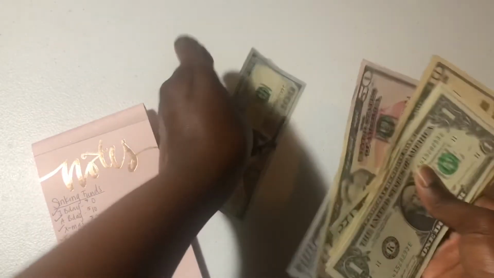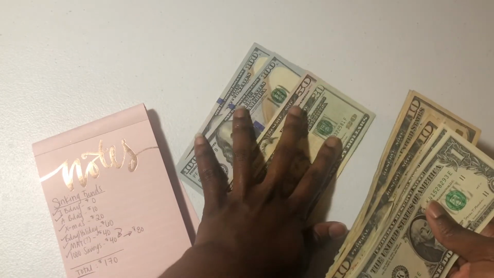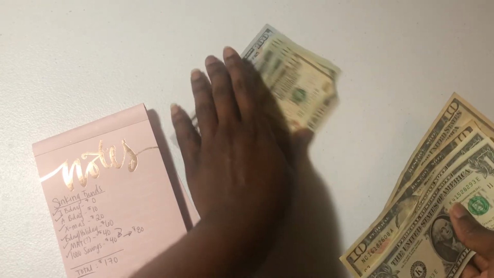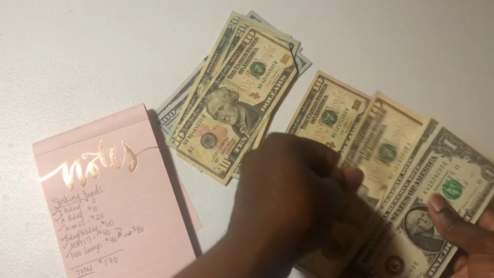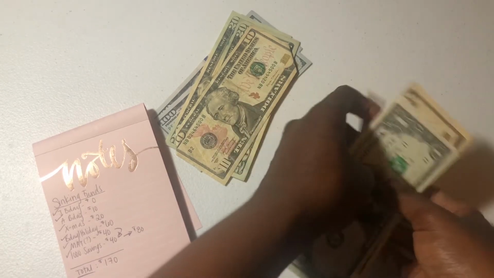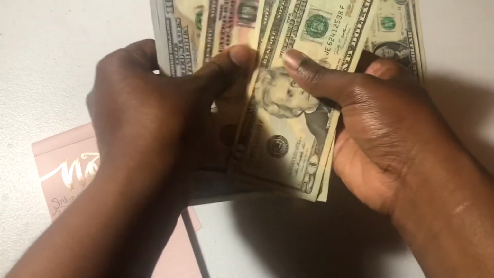So I have 100, 250, 270, 290, 300, and 10, 20, 1, and 2. I have $122 left that I will be stuffing in other extra accounts that I need it to be.